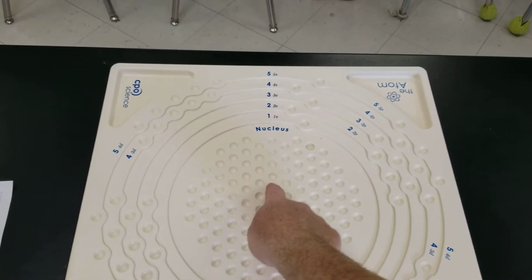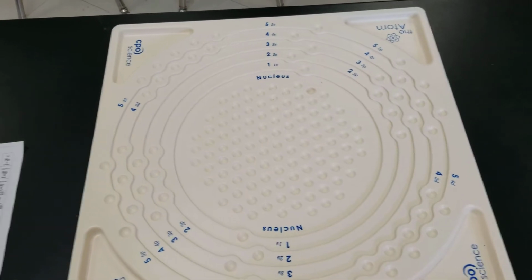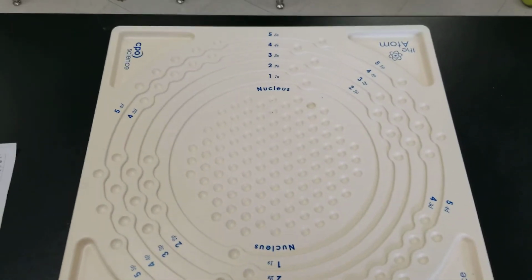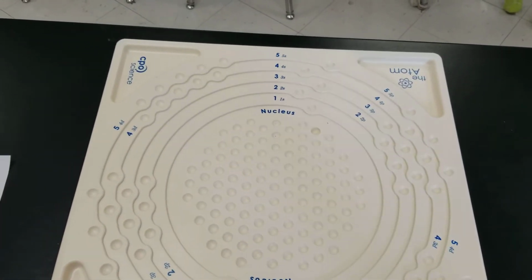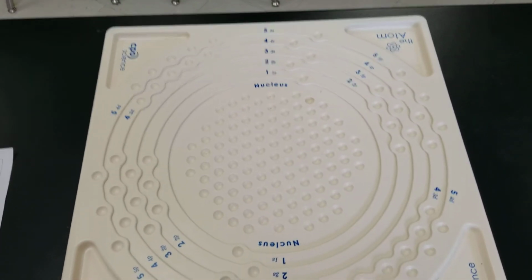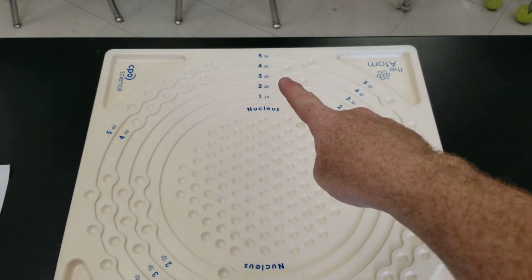You don't have to have all the little divots for marbles because it's unlikely you're going to have a bunch of marbles laying around anyway. So just make yourself a large space labeled nucleus. Then we've got the electron rings. We got 5 of them: 1, 2, 3, 4, 5.